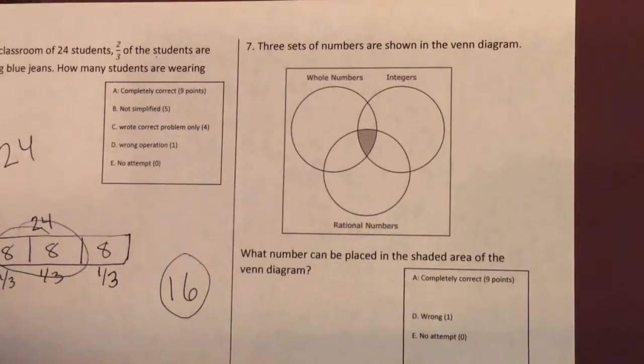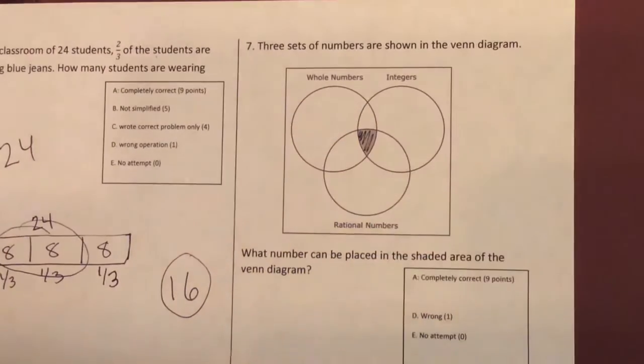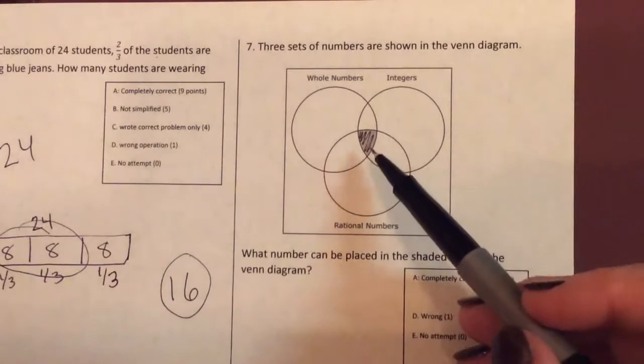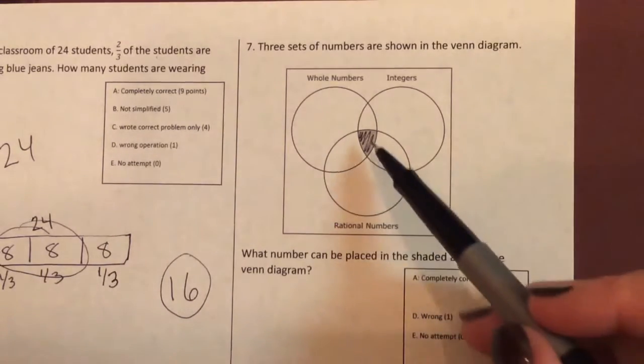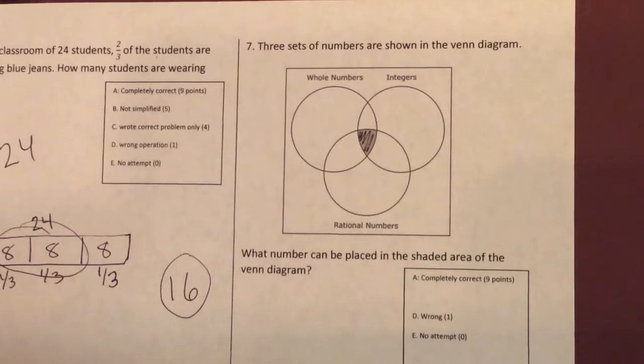Okay, we're going to get one more here. 3 sets of numbers are shown in the Venn diagram. And I know on your test, this shaded part didn't show up so clearly, but we drew it on the board for you. What number can be placed in that shaded area? Okay, so if we remember what we learned about the Venn diagrams, the part that's in the very center that overlaps all 3 circles must be a whole number and an integer and a rational number.